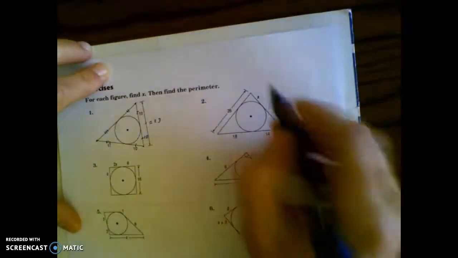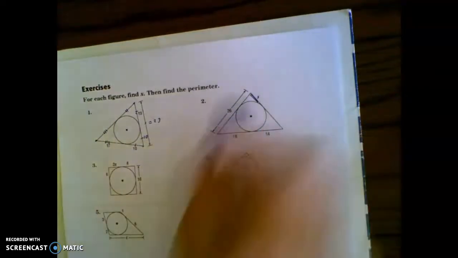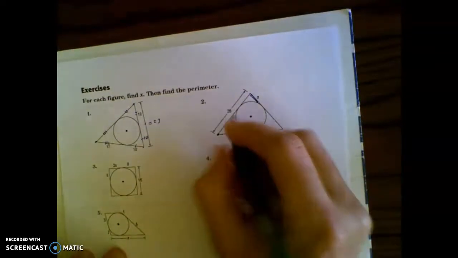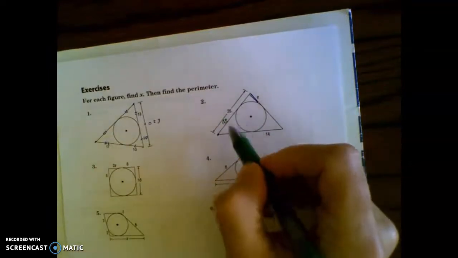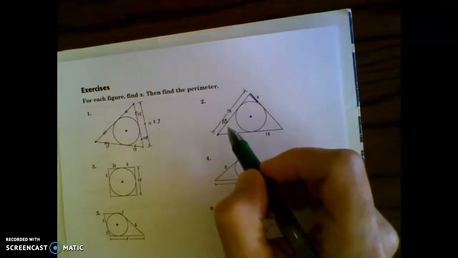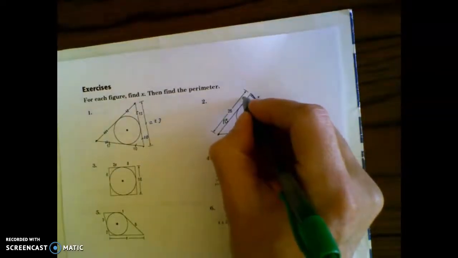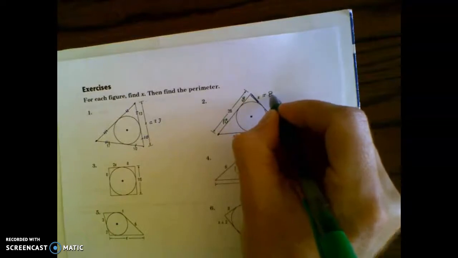Number 2 wants me to figure out how big this segment is right here. So let's see. I know that this is an exterior point here. This is 18, which means this has to be 18 over here. So now I could just do 26 minus 18. And that means this part is 8. If that is 8, that means x is also 8.